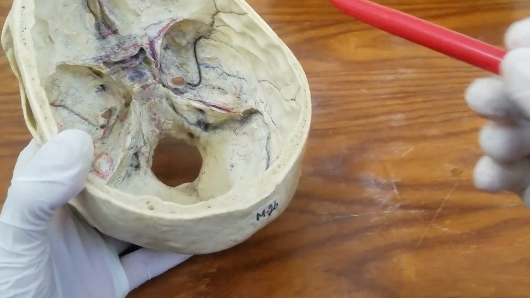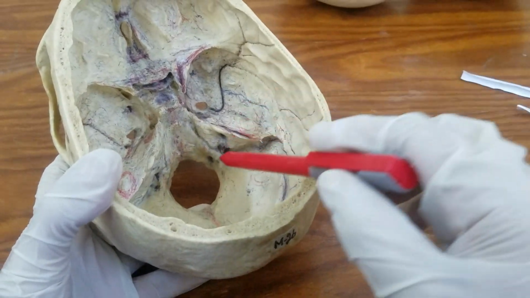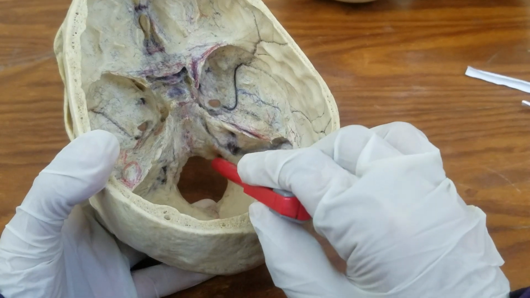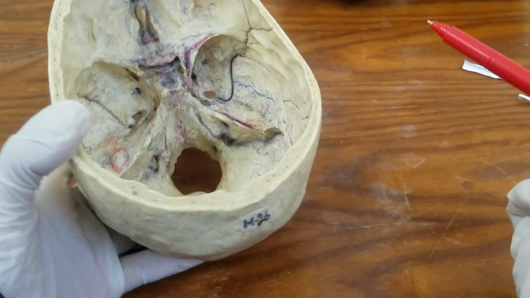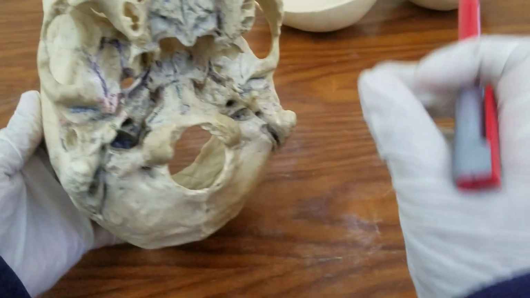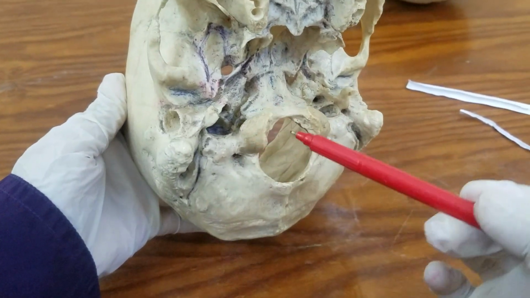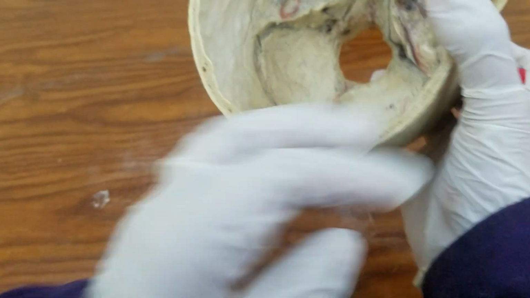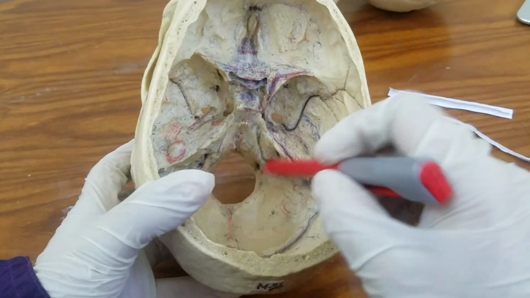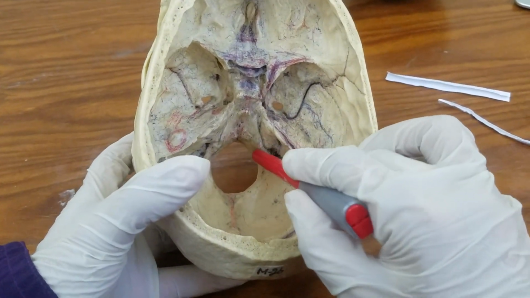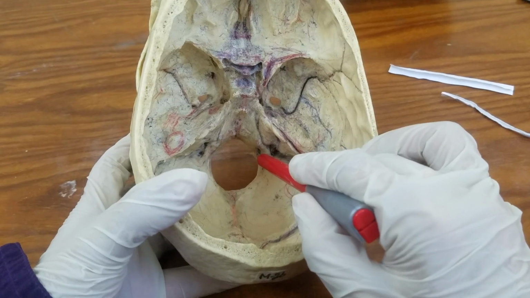The lateral area is formed by the condylar part of the occipital bone. If we look at the inferior surface, these are the occipital condyles. When we look at the interior, this is the condylar part of the occipital bone.